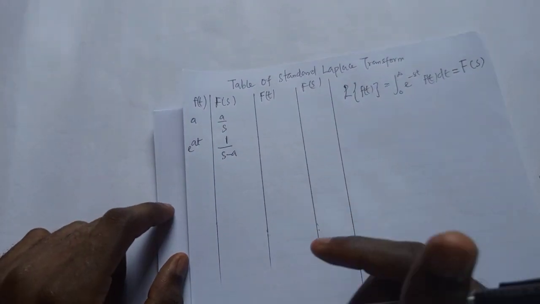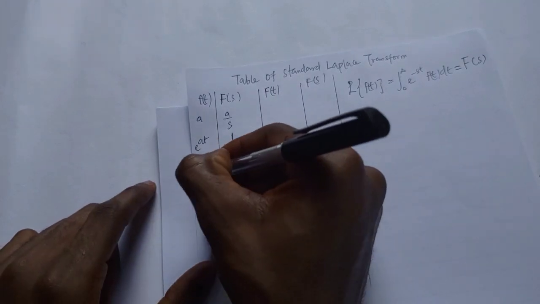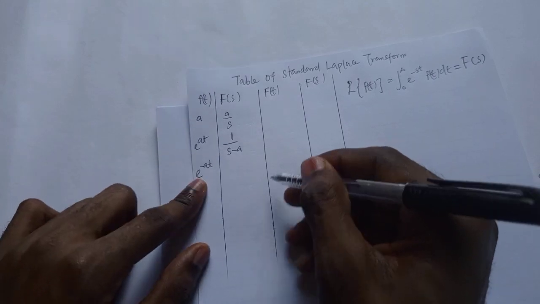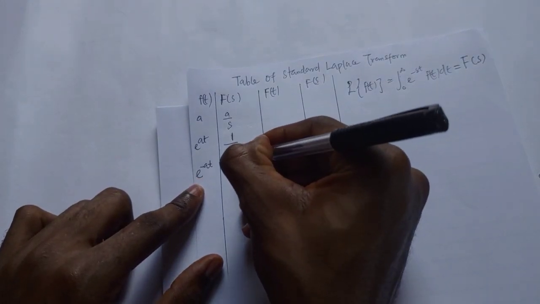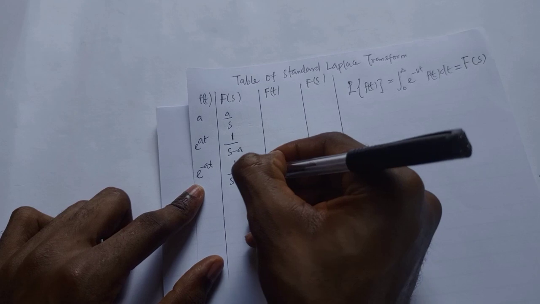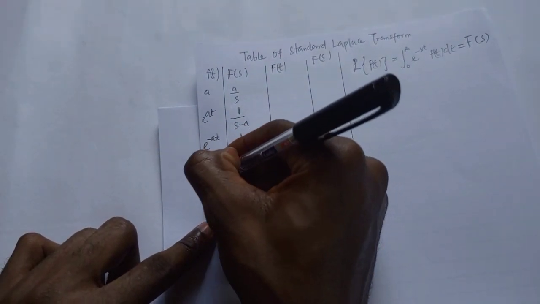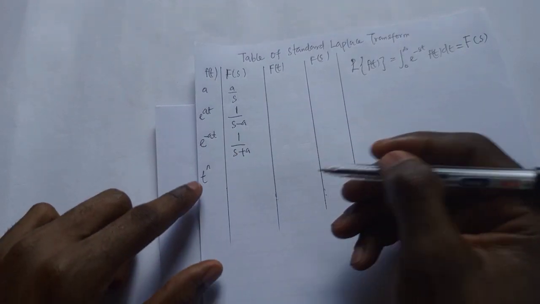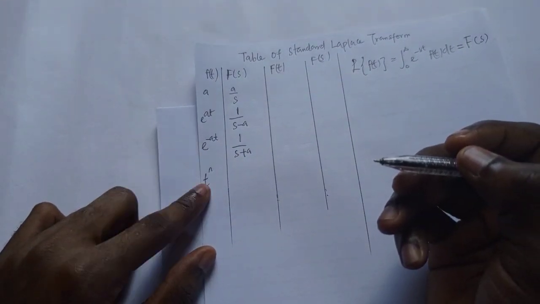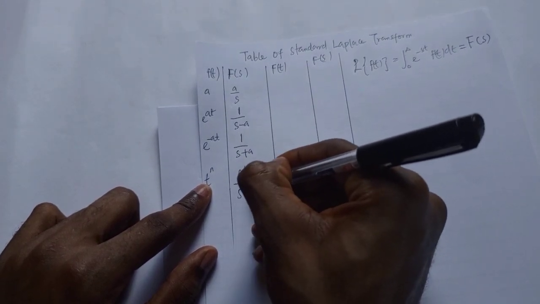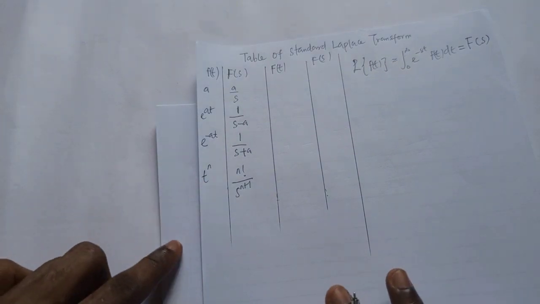Now, in a situation that you have f of t as exponent of minus at, what will be the Laplace of exponent of minus at? The answer is going to give you 1 divided by s plus a. Next, the Laplace of t to the power n. So what's the value of Laplace of t raised to the power n? The Laplace of t raised to the power n is going to give you n factorial divided by s raised to the power of n plus 1. Okay, that will be the value of the Laplace of t raised to the power of n.